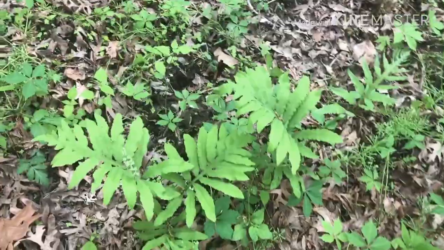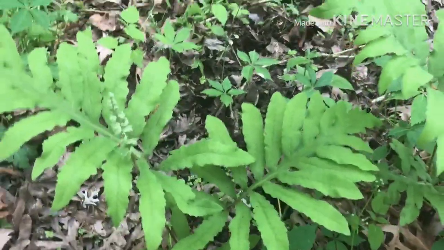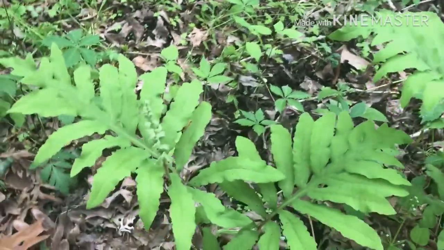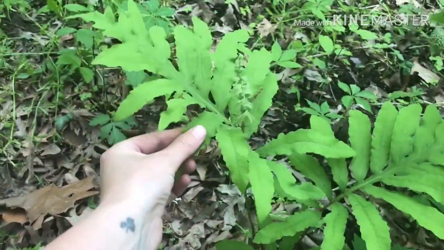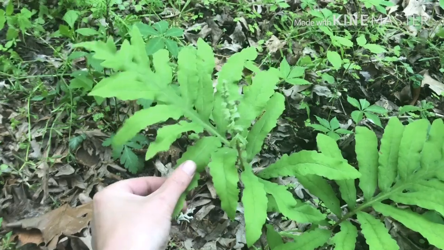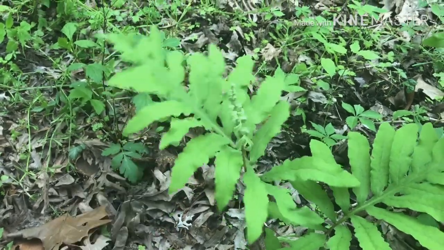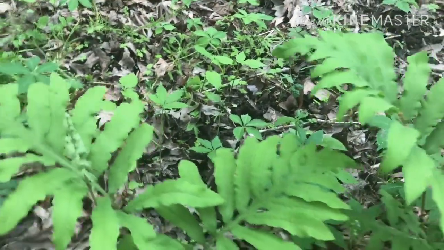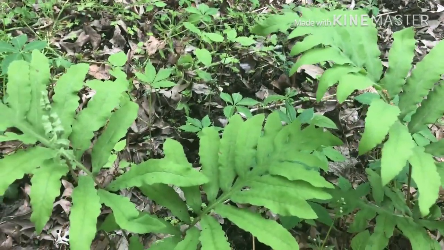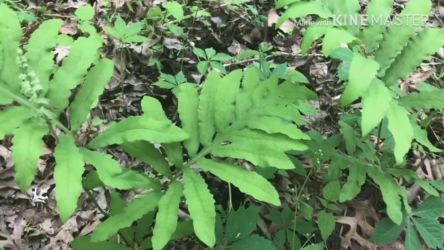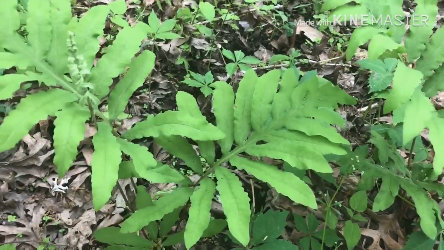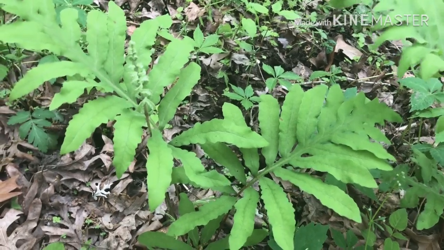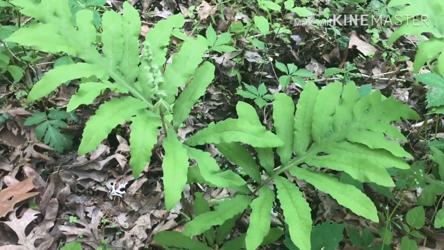This one here is a very pale green color, you can see. It has these pretty large pinnae, wider than my thumb. I'd say maybe 1.5 inches, maybe 2 inches wide, and a good 4 to maybe 6 inches long. This one here is known as sensitive fern. Its Latin name is Onoclea sensibilis.